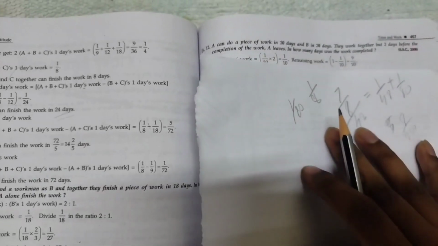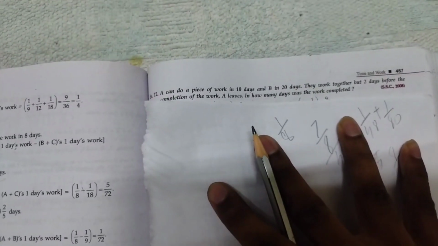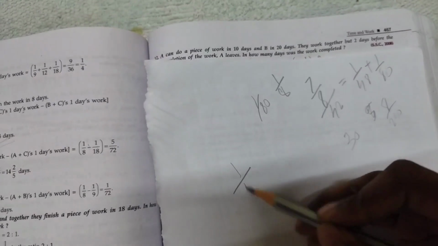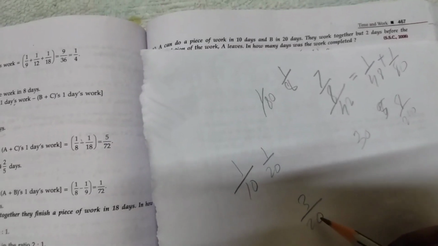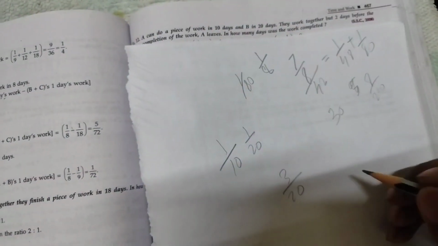Okay, next question. Okay, speed of A is 1 by 10, speed of B is 1 by 20. They both work 3 by 20. And let's assume, no, not that. Okay, so for 2 days, since A left, B worked alone by himself. So the speed of B, he worked alone for 2 days, so 1 by 10th of the work was done by him, all by himself.